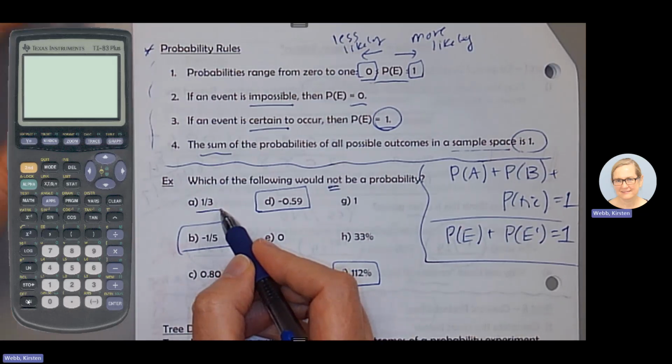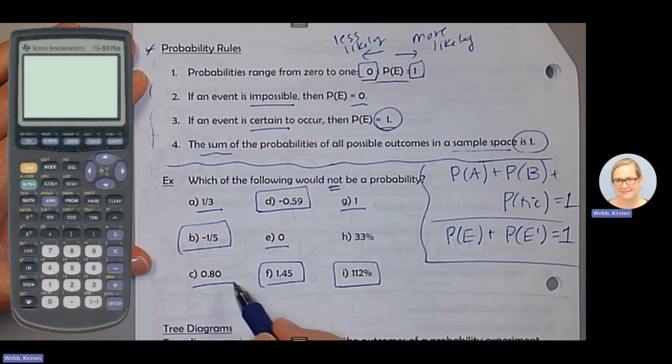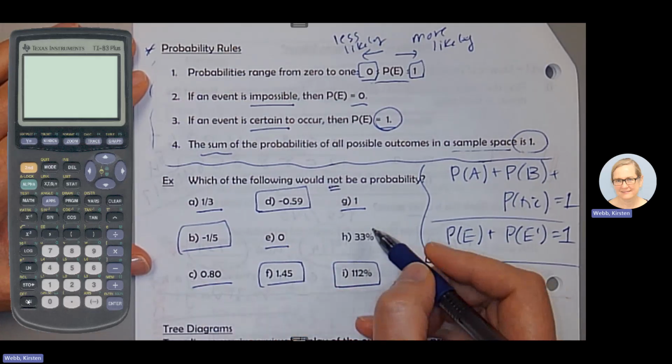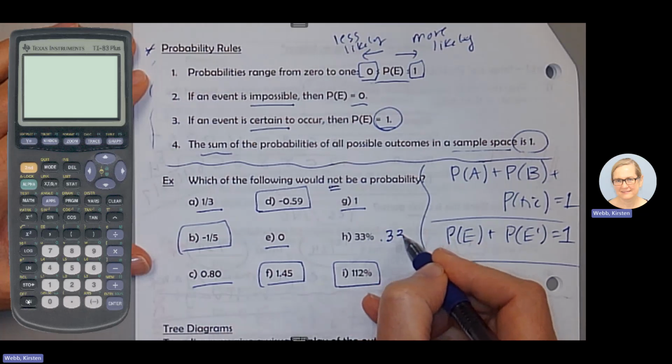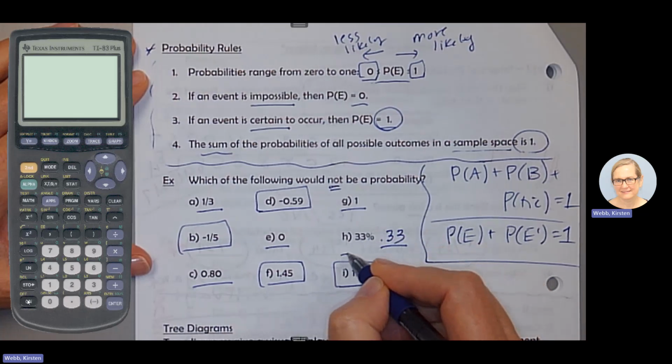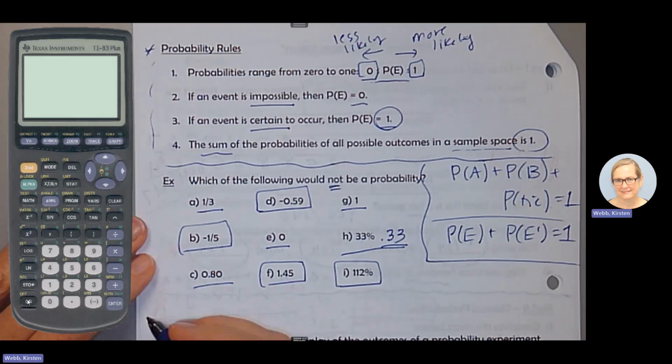So 1/3 would be possible, 1 would be possible, 0 would be possible, 0.8 would be possible. I would take a little bit of exception to H and maybe say as 0.33 it would be fine, but our book is okay with the percent, so we'll leave that as a possibility also. Basically just trying to throw out anything that's too big, like over 1, and anything that's too small, as in negative. Anything we want to double check about that?